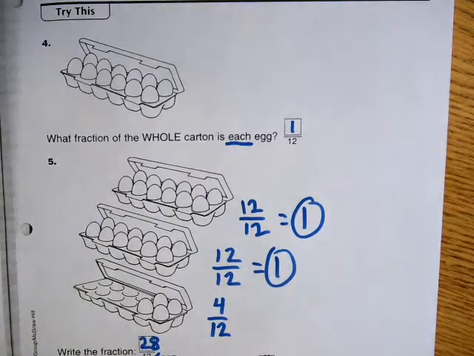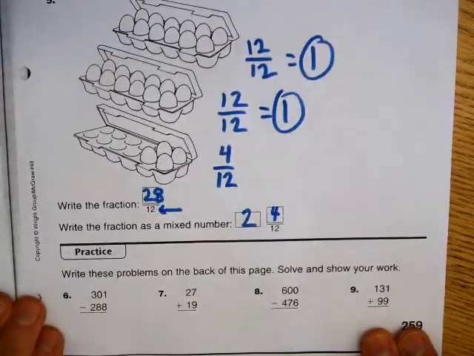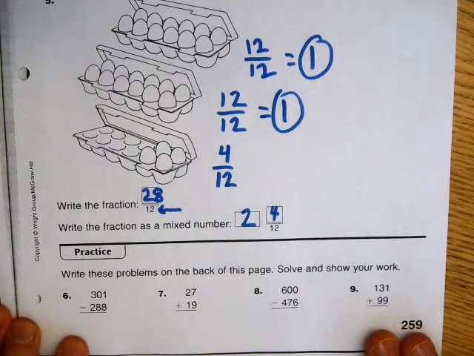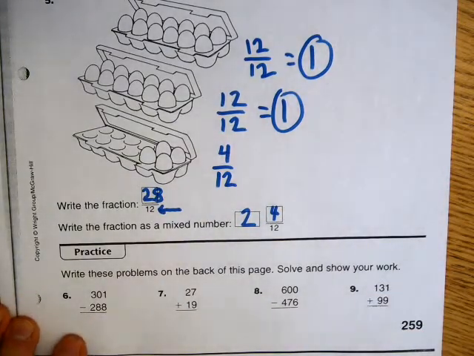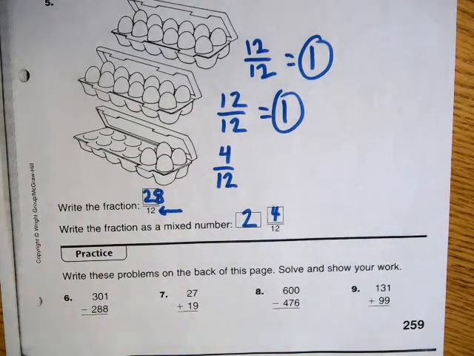Okay? Now the last section here is a practice session. And please pay attention to the signs, because there are some subtraction and some addition problems, so you have to pay attention to which is which. We're going to start with the subtraction problems.